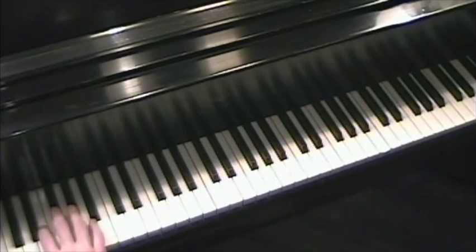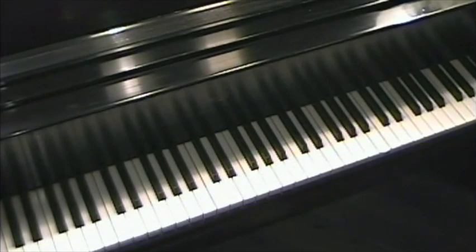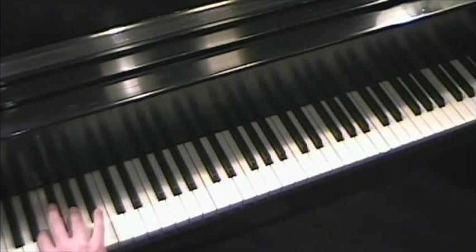There are no standard fingerings for this particular one, for those augmented triads. But in this case, I chose to use 1, 2, 4 because it feels natural. Perhaps for a different augmented triad, you can try 1, 2, and 3.